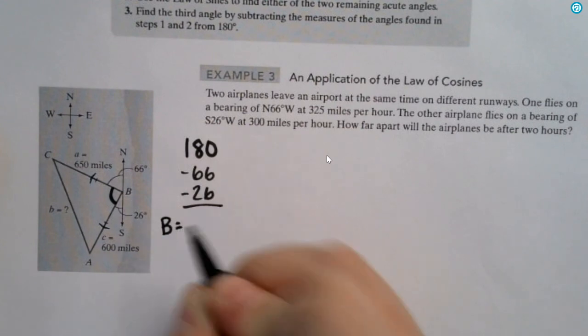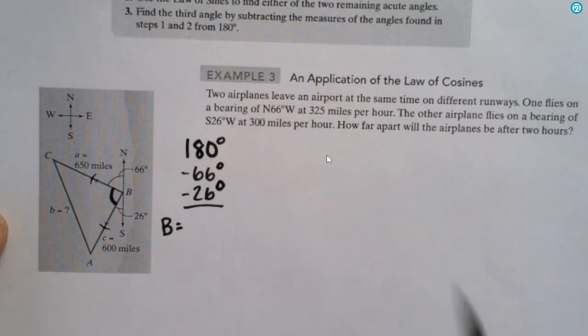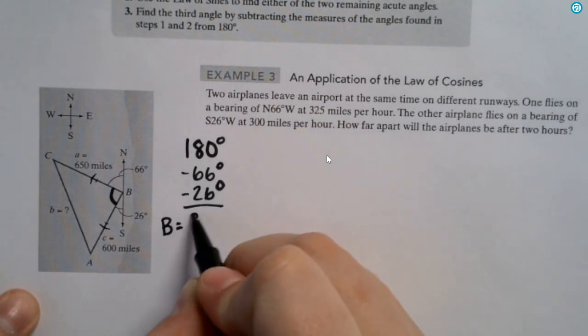Are these degrees? Yes. Okay, so 180 minus 66 minus 26 is 88. Okay, so we've got that B equals 88 degrees.